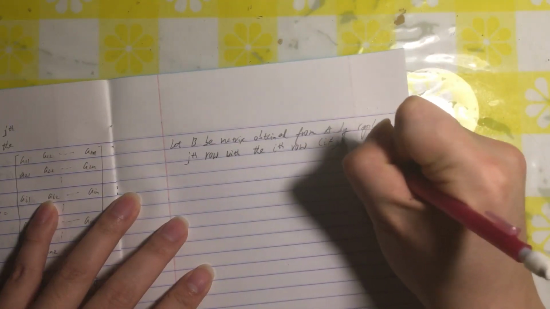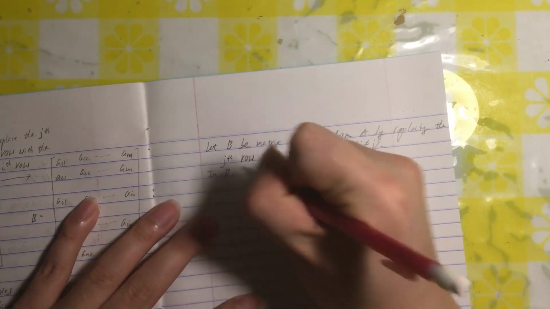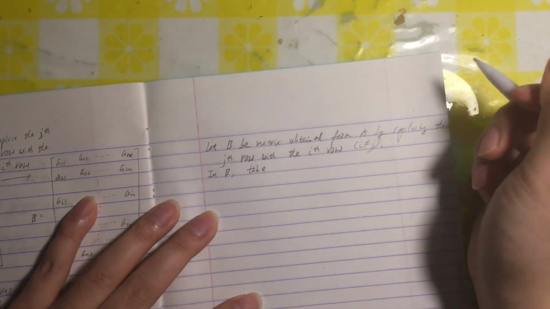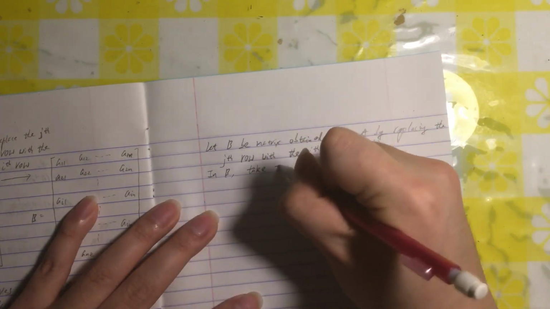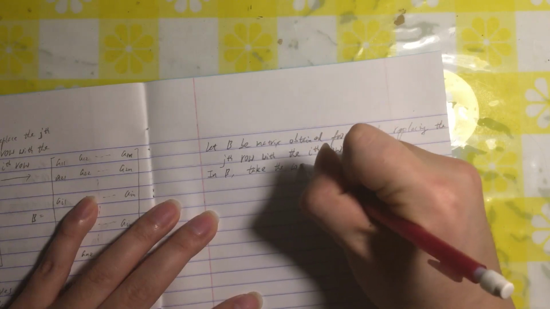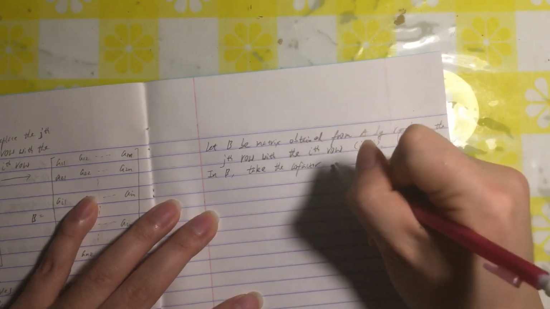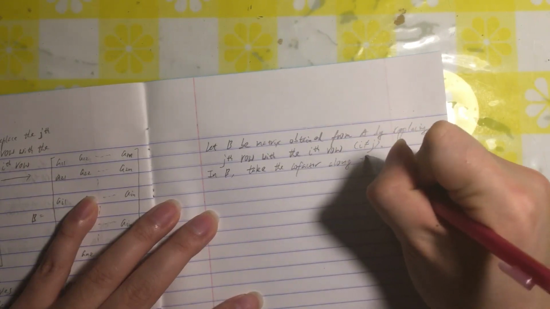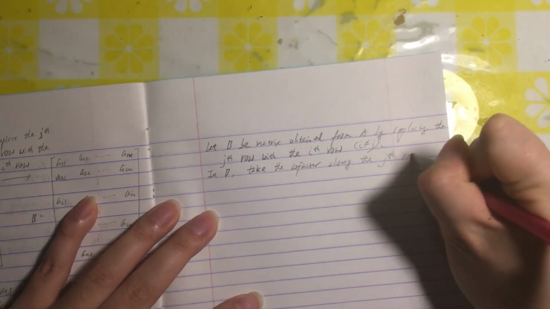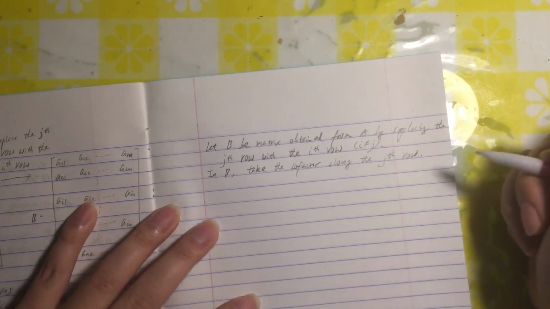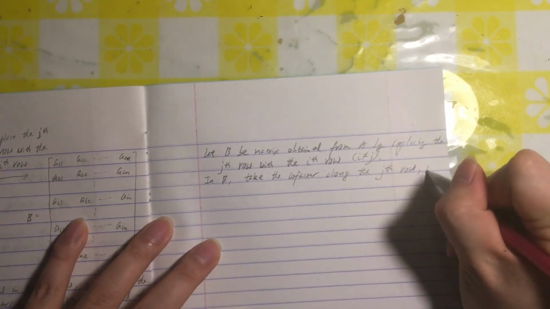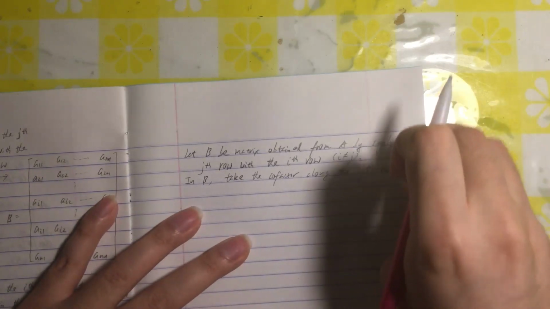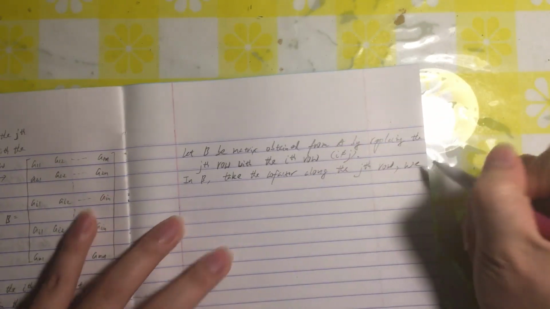Assume i and j are not the same. Then in matrix B, taking the cofactor expansion along the jth row, we get the determinant of B.